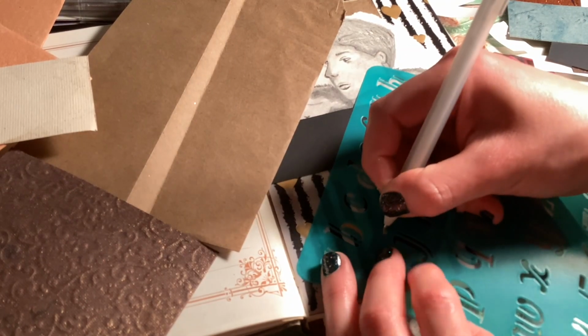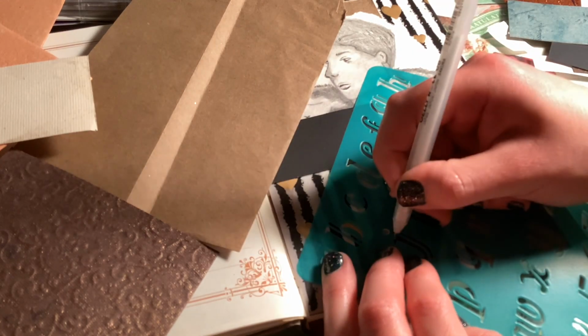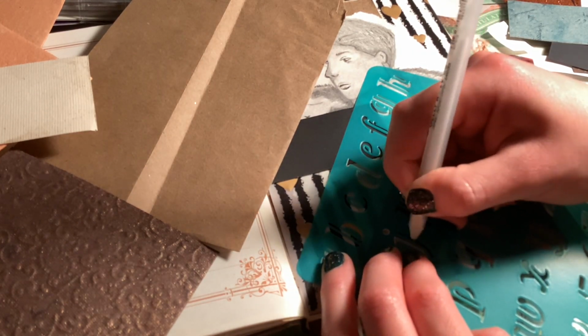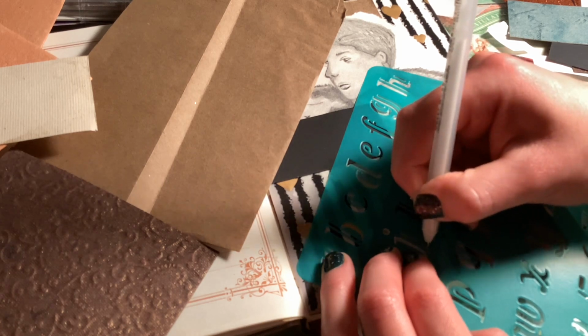So here I decided to pull out my alphabet stencil, and I'm basically stenciling in Jack's name with my white jelly pen, and I really like the way it came out. I think it came out really good.